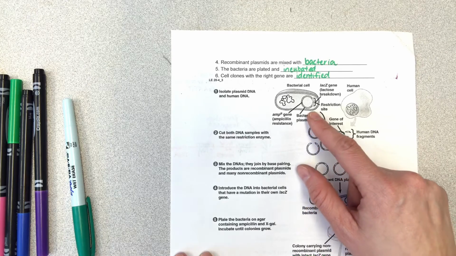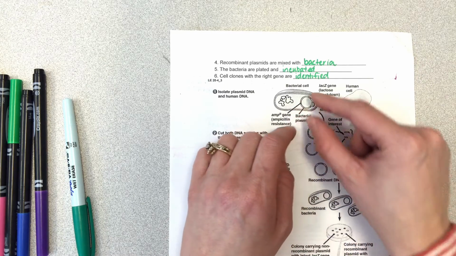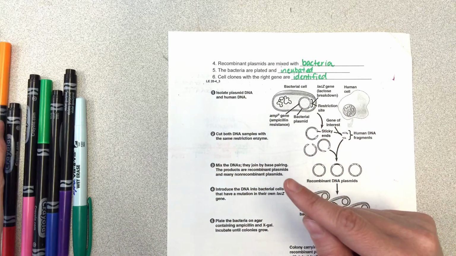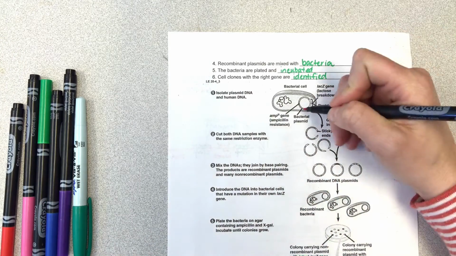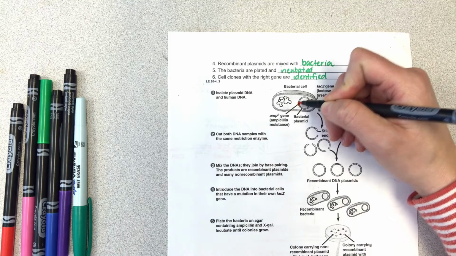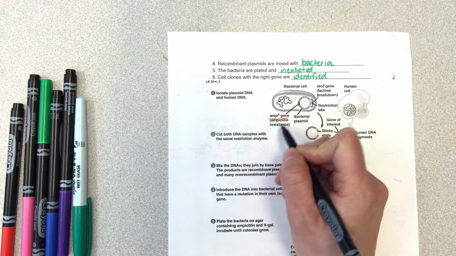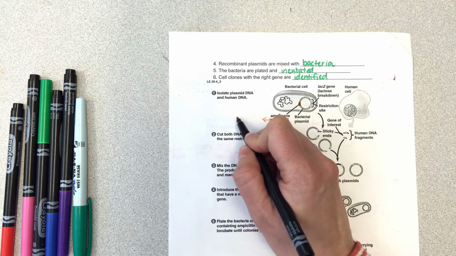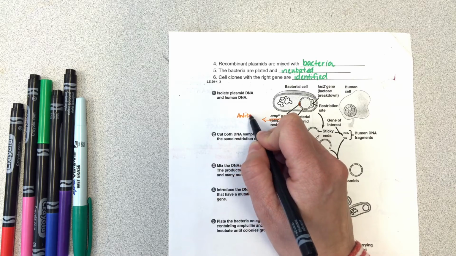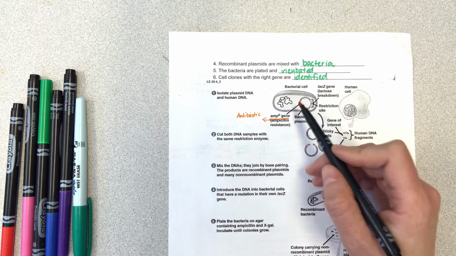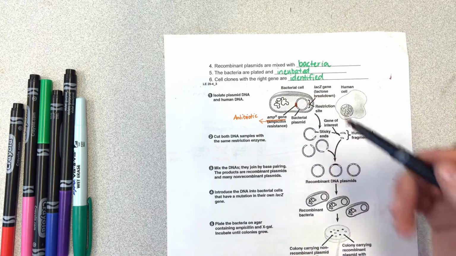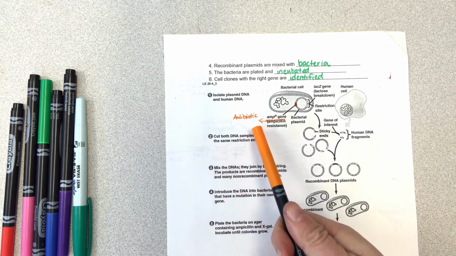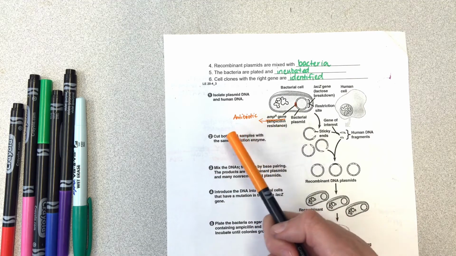So we're going to get a little bit more detailed here. So the first step was isolating the plasmid. So here's the plasmid. Now notice a couple of things about the plasmid. The plasmid has, right here, I'm going to color it orange, the AMP-R gene, ampicillin resistance. Ampicillin is an antibiotic. So having this gene makes this bacteria ampicillin resistant, and so therefore when you grow it on a petri dish with ampicillin in it, it won't die.